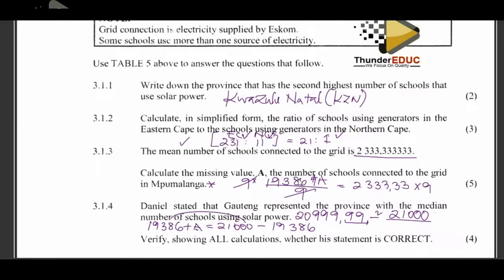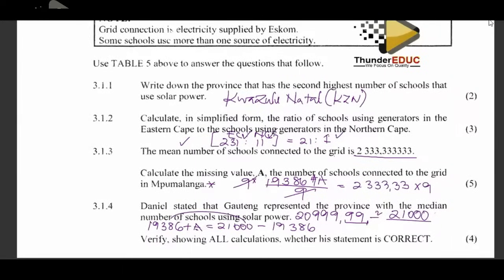So it becomes 21,000 minus 19,386. So the value of A became 1,614. This is the value of A.